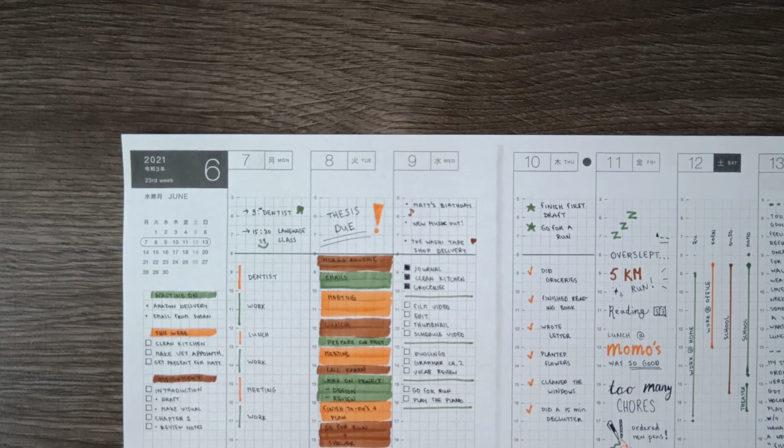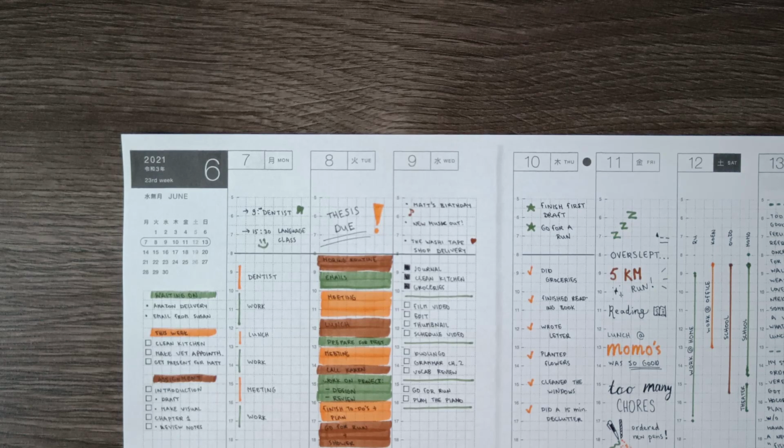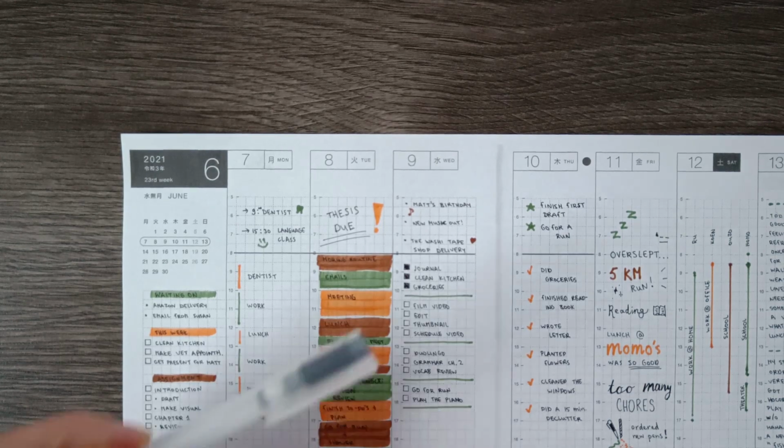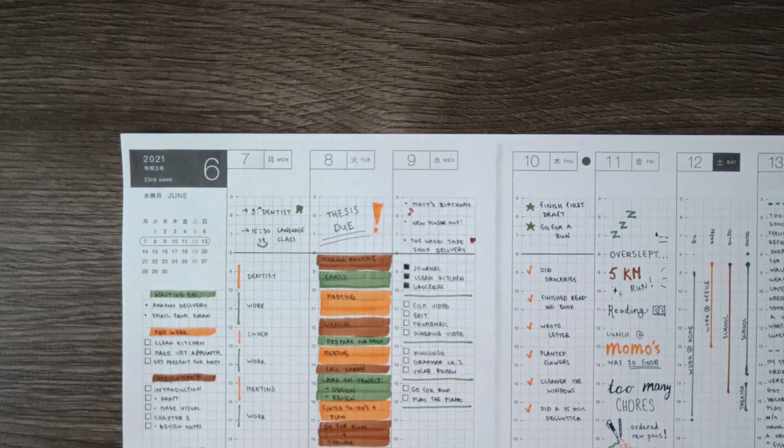The second idea is to use the box at the top for deadlines. This way, you can more easily take the specific deadline into consideration when planning your week. For the third idea, we have reminders. I like putting these up at the top because they often don't have a specific time. For example, birthdays, music or book releases, and deliveries.